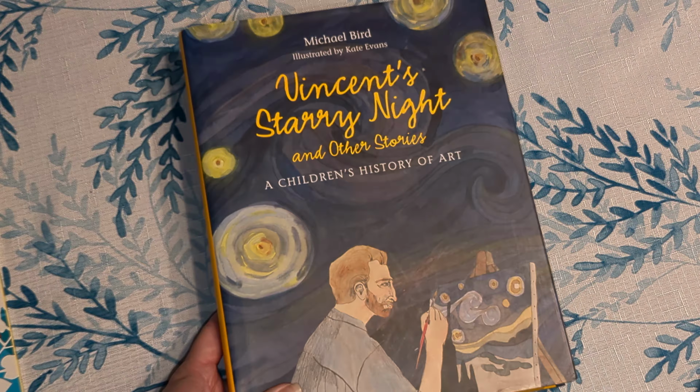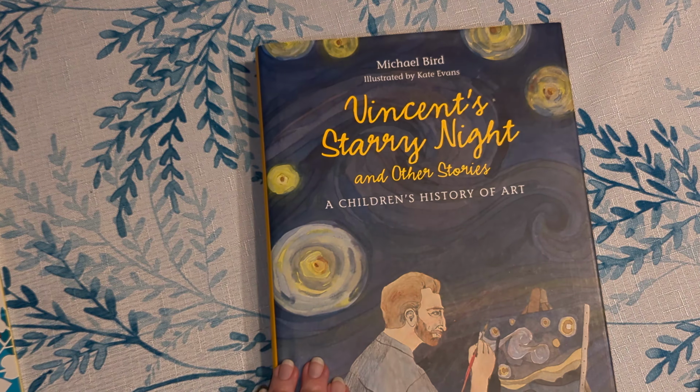And then we will pull a few of the stories from Vincent's Starry Night and Other Stories, A Children's History of Art. And then if needed, we have this DK, The Arts, a Visual Encyclopedia, but we have a lot of reference books here, and I'm not sure yet which ones we're going to pull from. I still need to choose the projects that we will be doing in the painting book. So still unsure yet, but I wanted to show you all of the possible resources that we'll be using.